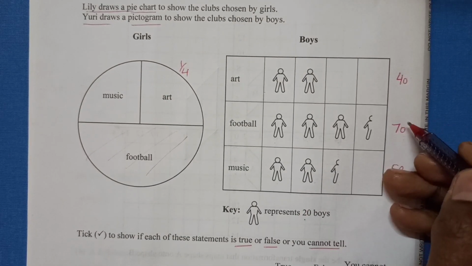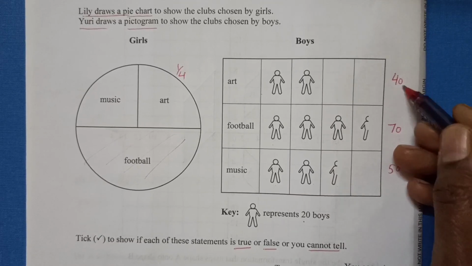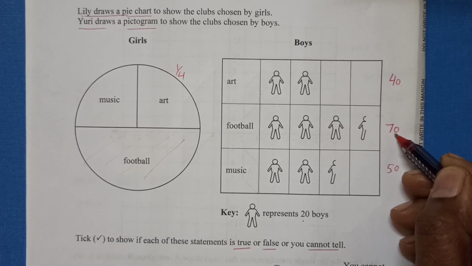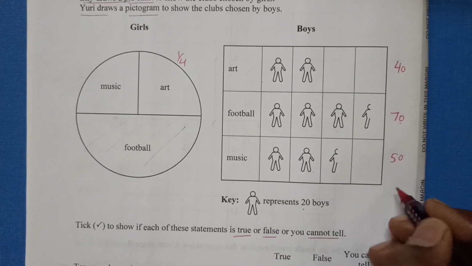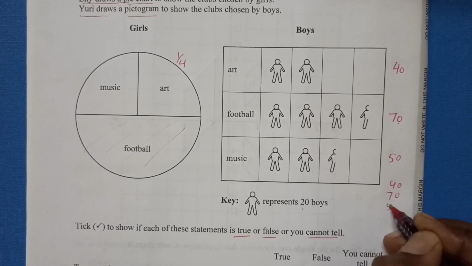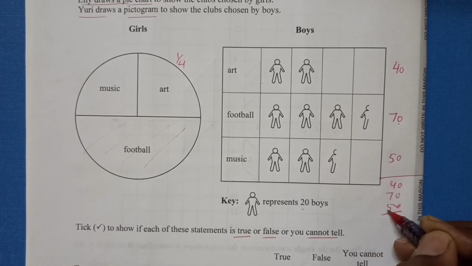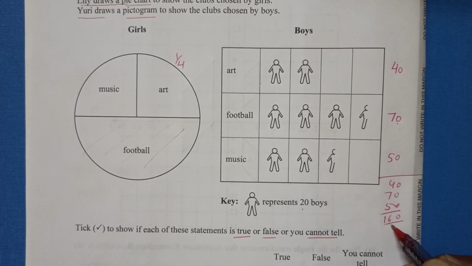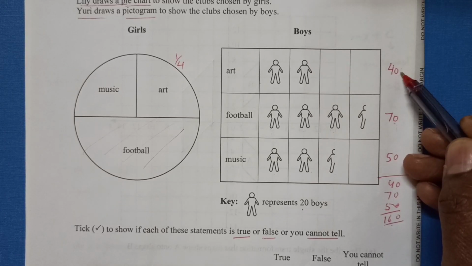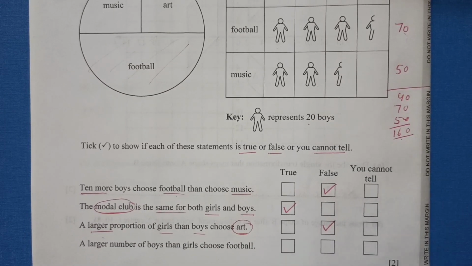So how many total are there? 40 plus 70 is 110, plus 50 is 160. So 1/4 of 160 is 40. He said larger proportion, but it's not larger, they are the same. So this is false again.